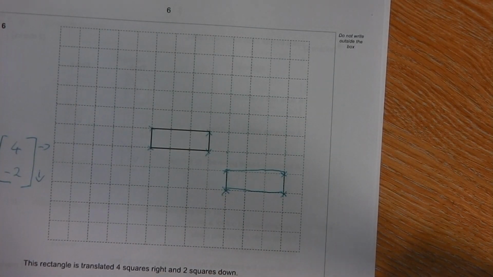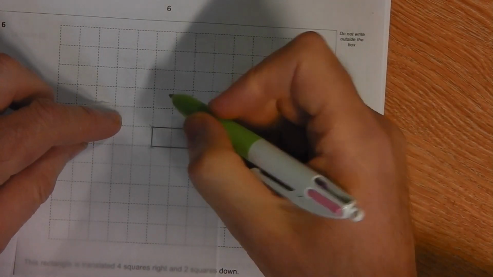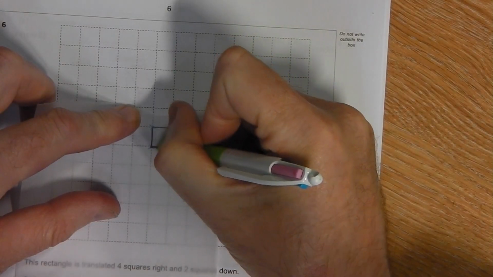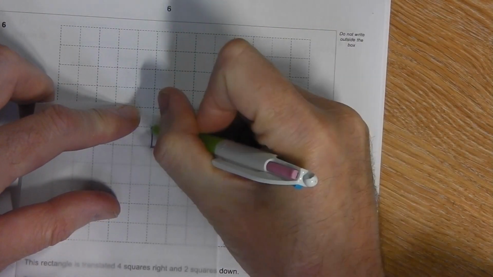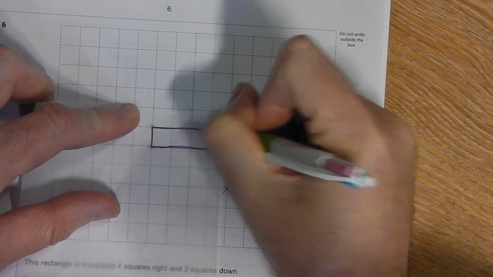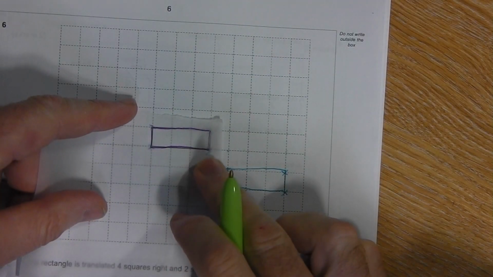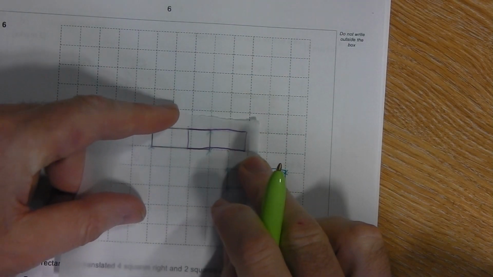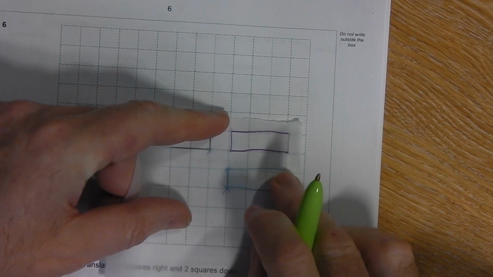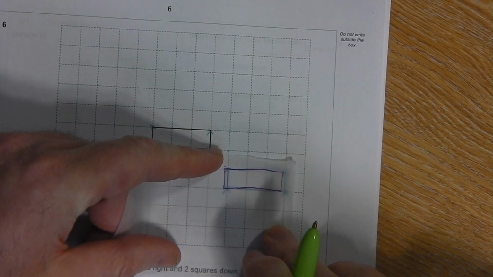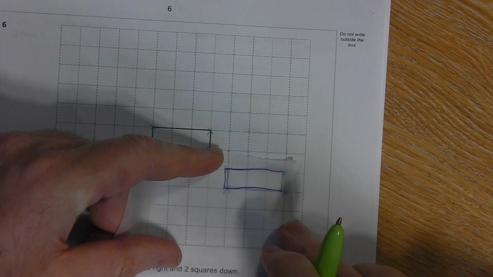Okay, now not everyone's comfortable with that, so the other method is use tracing paper, trace your shape as well as you can, and then again we just move the whole thing across. So we're going 1, 2, 3, 4 squares, and then down 2, and we've ended up in the same place. Okay, so either method works.